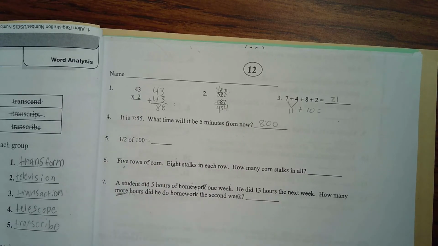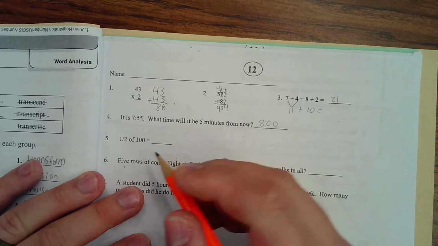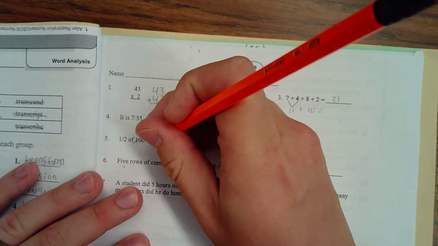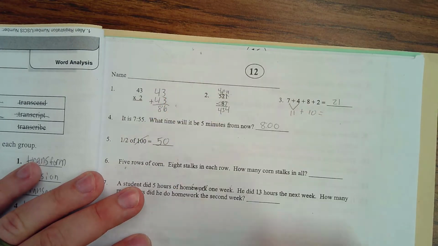Number 5, half of 100. So that's in a division problem. But when you think of that, you're going to cross that out. What's half of 100? That's going to be simply this, 50.